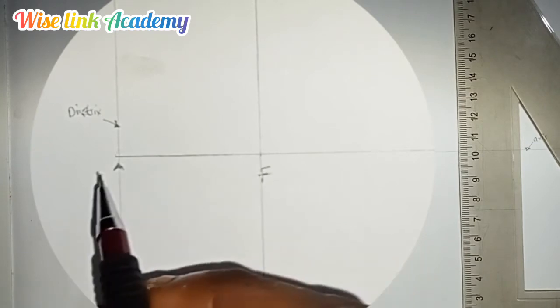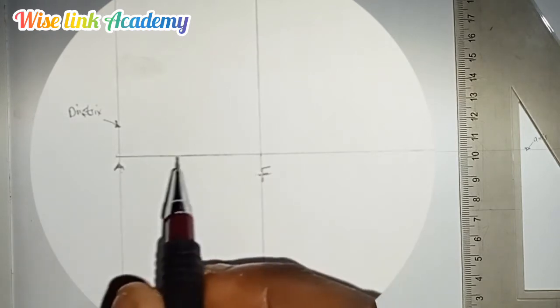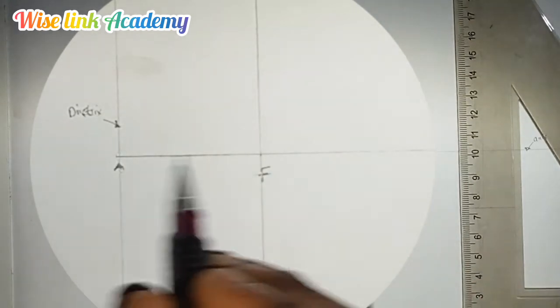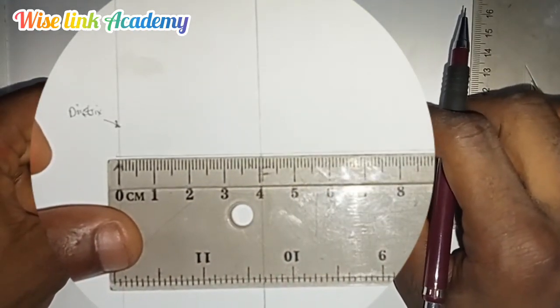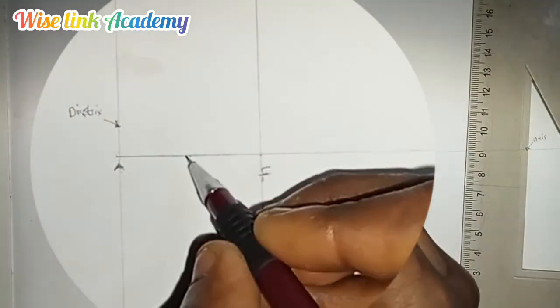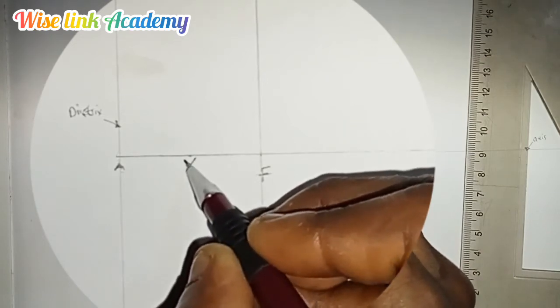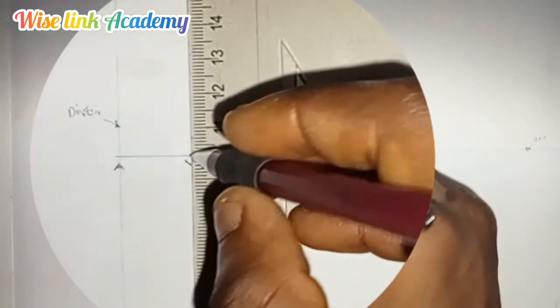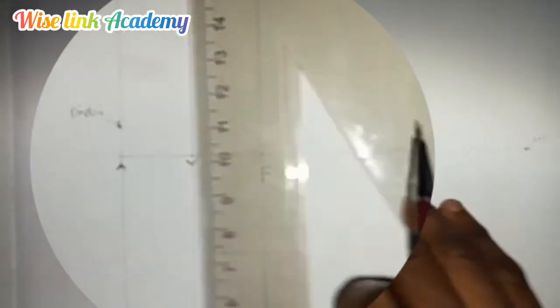Vertex simply means the half distance from A to F. That is, the half of this will fall somewhere here. So the middle will be our vertex. Now, you said you want to take 4 centimeters. Similarly, you can just see from 1 to 2 that will be the half of that line, isn't it? So this point is our vertex. So vertex is always in between the directrix and the focal point. So draw a horizontal and vertical line passing through it.